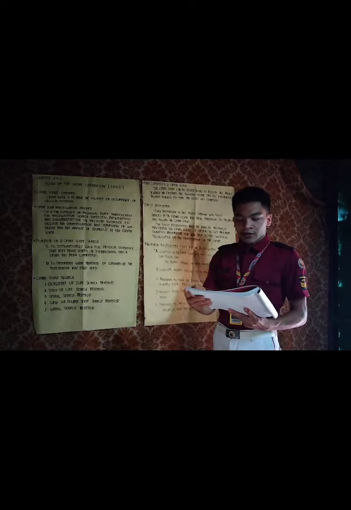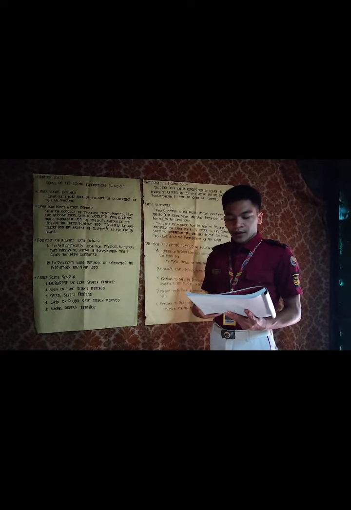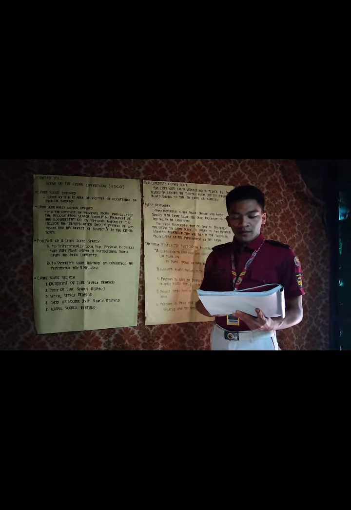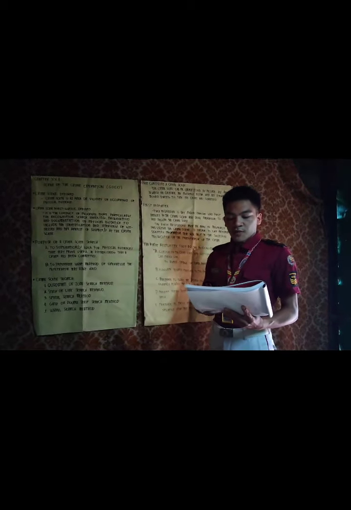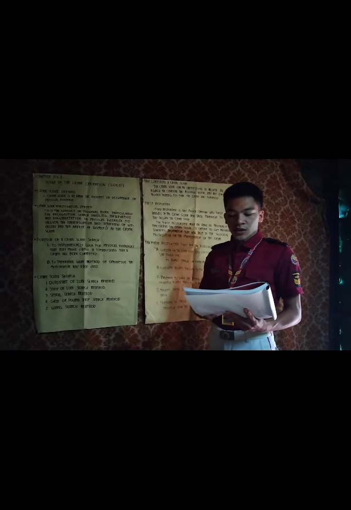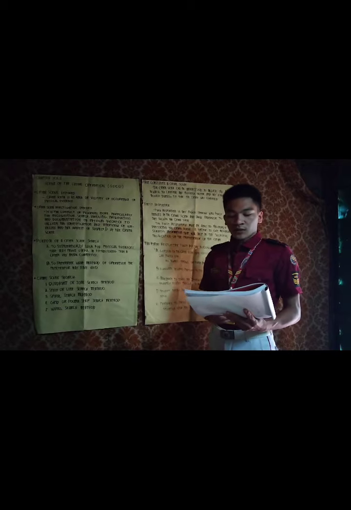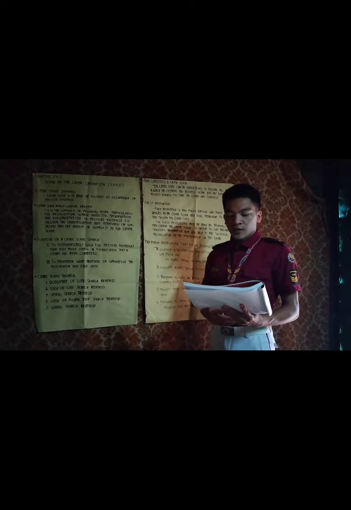Next is crime laboratories. They do not solve crime. Only a true and competent investigation conducted by professional police officers enhances chances for the successful outcome of a criminal investigation.